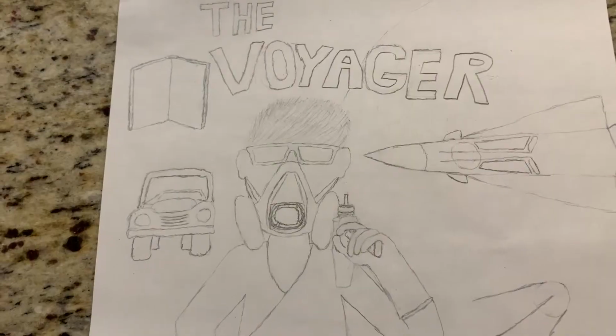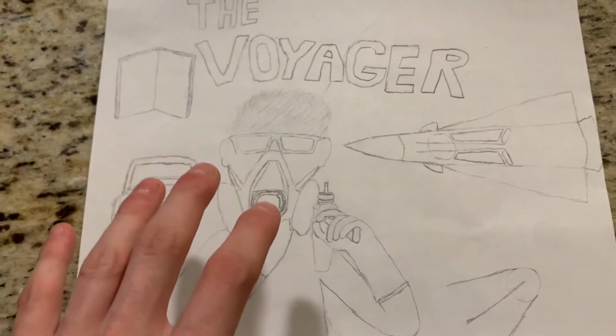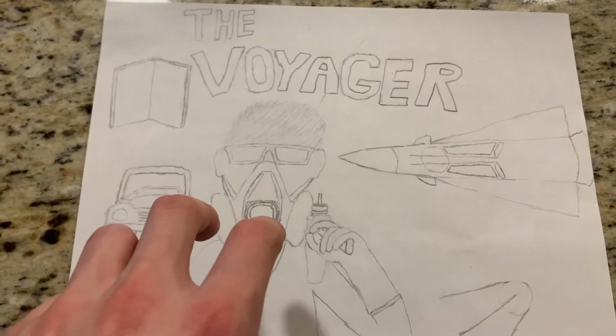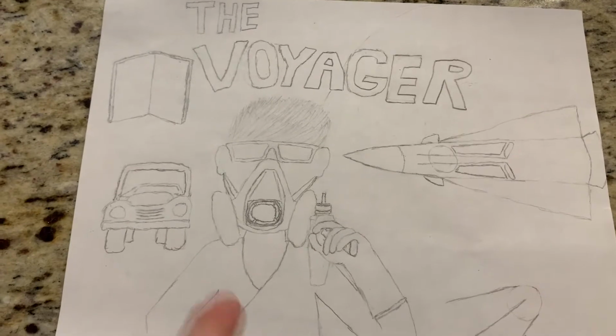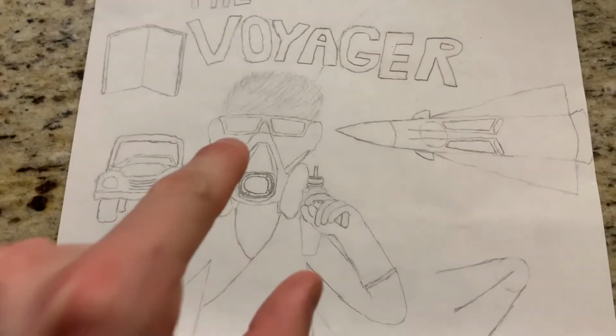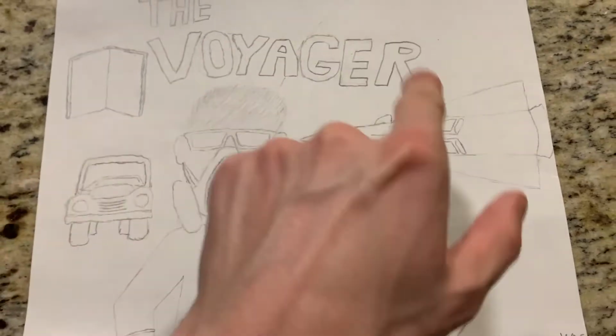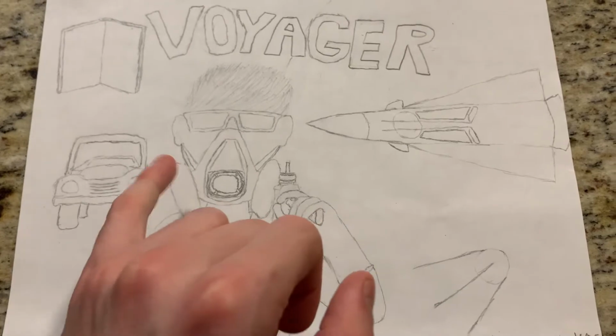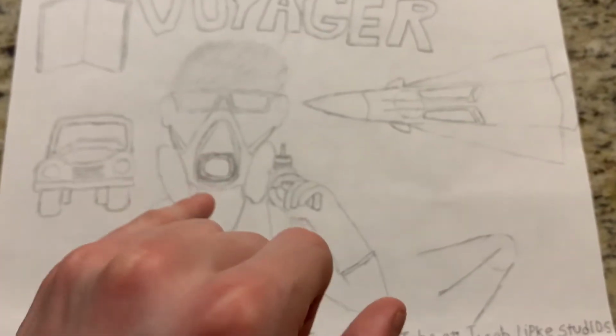Okay, so here's the poster for the original Voyager that I made on YouTube recently. And as you can see here, we have an old truck on this side and the book. And then there's the main character and the ship. And in the new Voyager that I'm writing, the main character is actually named, so he's Commander Johnson.